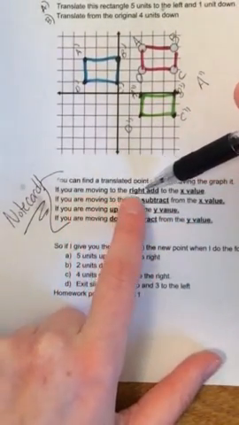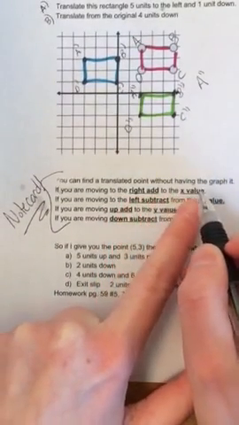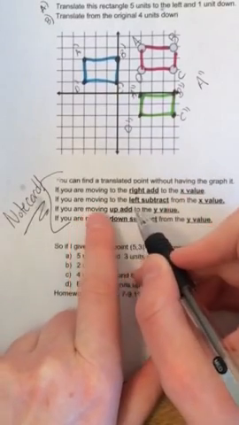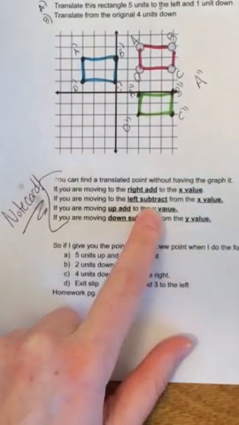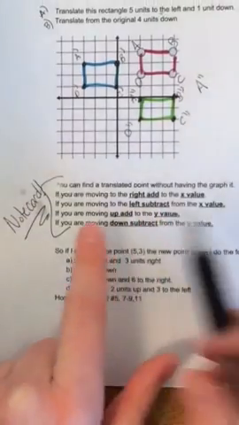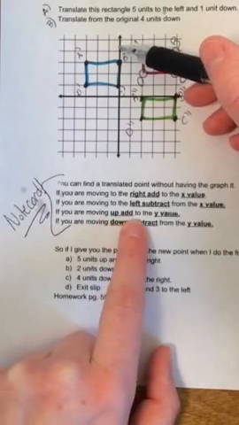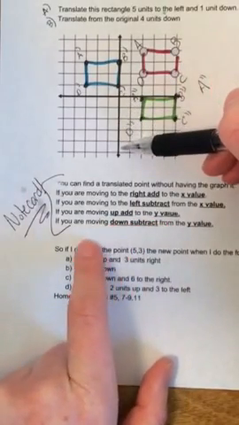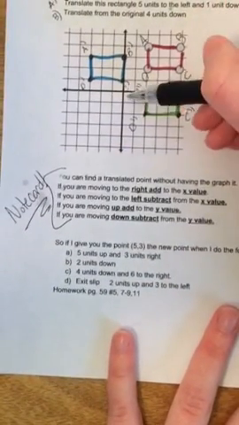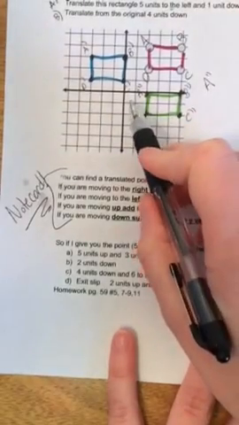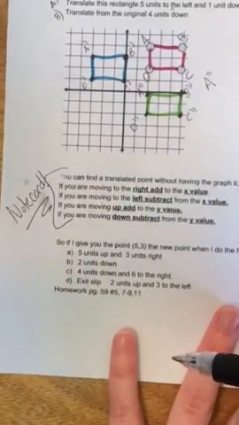If you're moving to the right, you're going to add that amount to the X value. If you're moving to the left, you'll subtract from the X value. If you're moving up, which is where Y is getting bigger, I add to the Y value. If I moved something down, I would subtract from the Y value. And that kind of makes sense, right? Because if I'm going up, the Y's are getting bigger. If I'm going down, the Y is getting smaller. If I move to the right, X is getting bigger. If I move to the left, X is getting smaller.